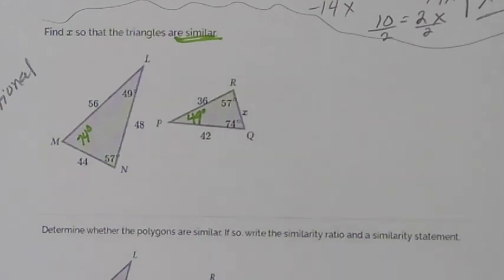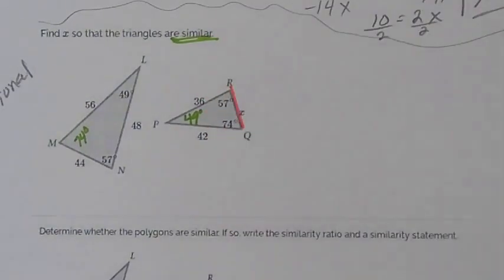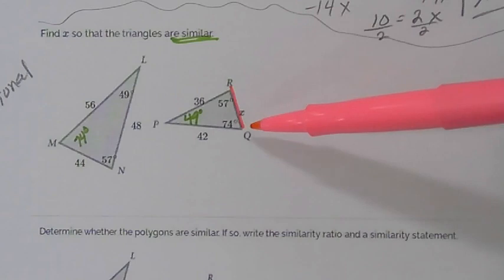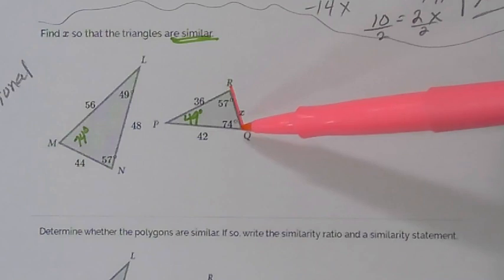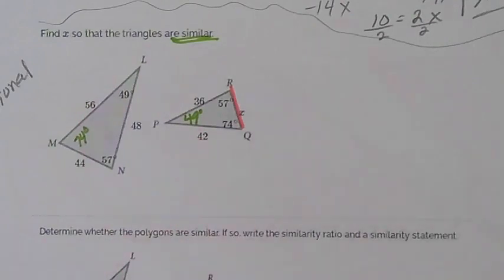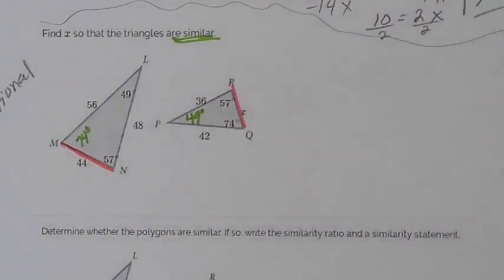So now, how do we set this up? Because I can't really go just long over, short over long and like that. But, okay, let's start with any one of the sides. Well, no, I want to start with this one, the one that I need, right? This side, it looks like it's our short side, right? But it's also the side between the 57 and the 74. So which side on this triangle is between the 57 and the 74? This one. So that's your first side.